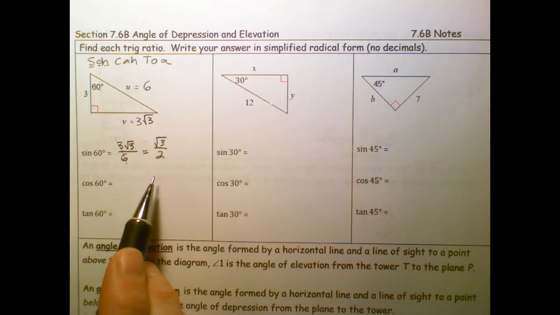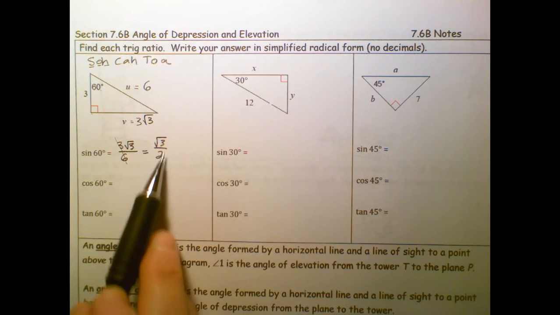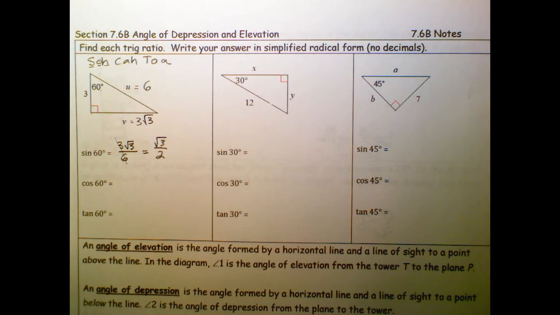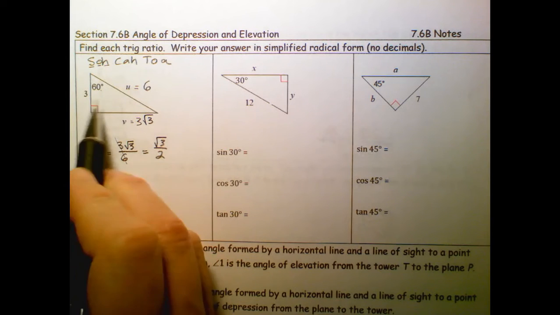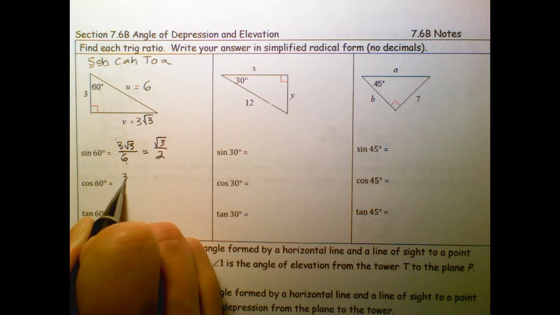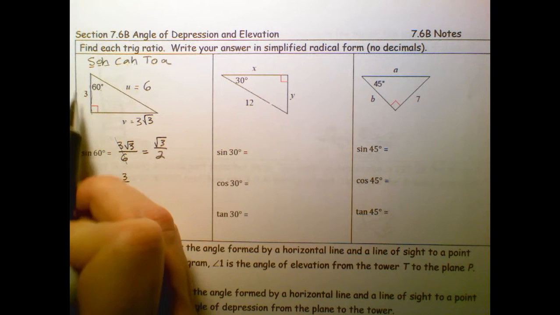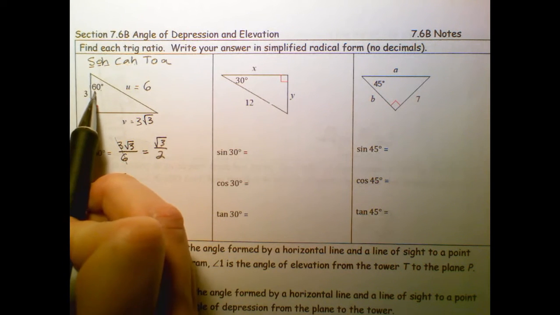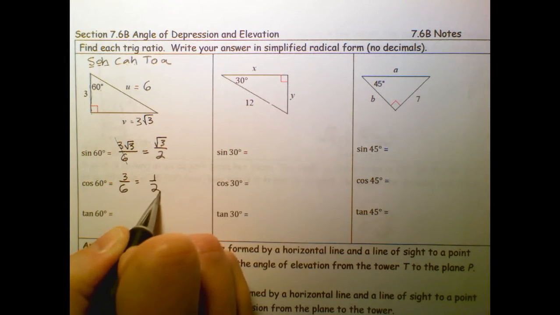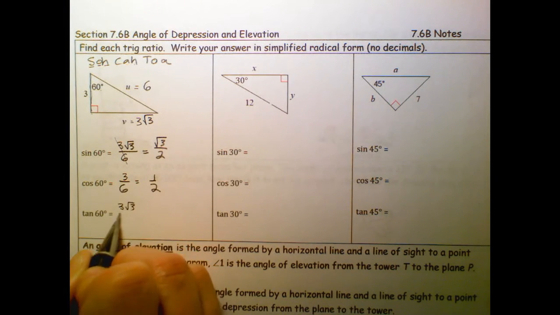If we plug this into our calculator and looked it up on the chart, we should see a match, that this decimal approximation is going to match up with the sine of 60 degrees, but we're not really going there. Cosine of 60 degrees is adjacent over hypotenuse, so that is 3 over 6. The adjacent side to the 60-degree angle is the leg that touches the angle, and in trig, hypotenuse is always referred to as the hypotenuse. So that's just a half. And then the tangent of 60 is opposite, 3 root 3, over adjacent.